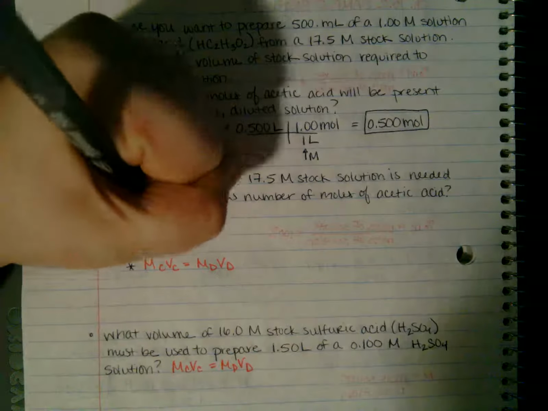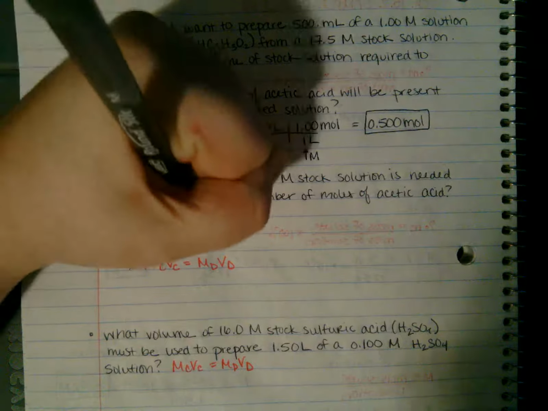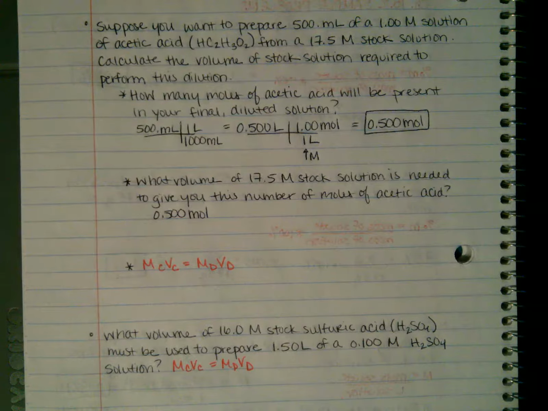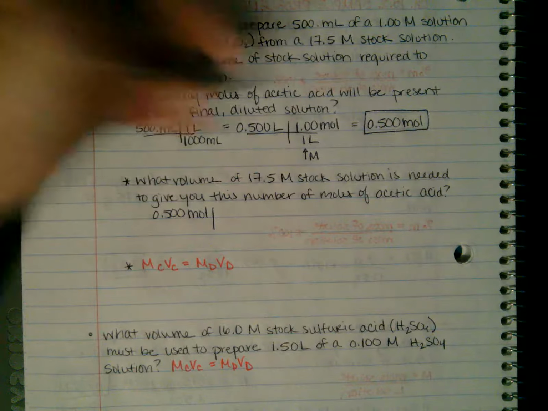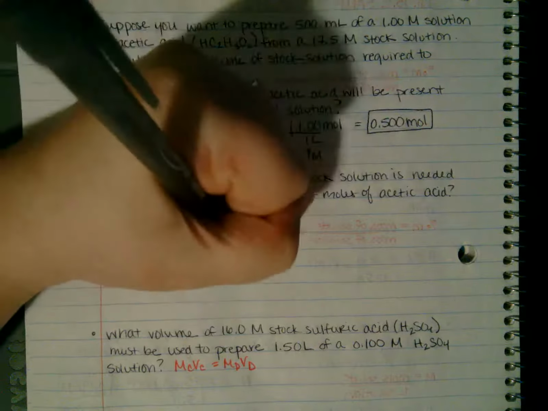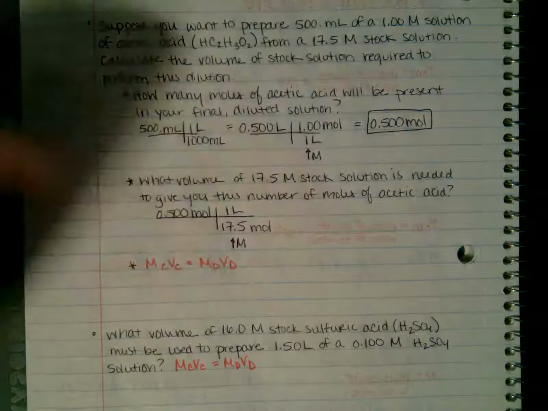Well, if I want 0.5 moles of solute, I know that in my stock solution, 1 liter contains 17.5 moles. So see, in both of these problems, we're using molarity as a conversion factor.